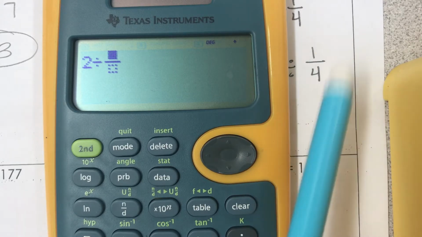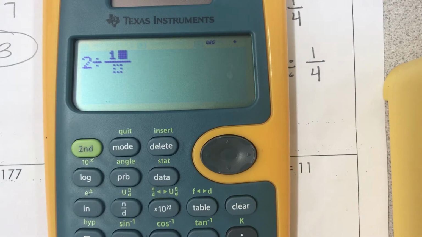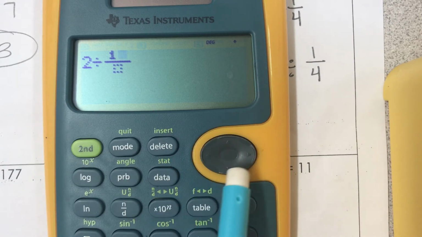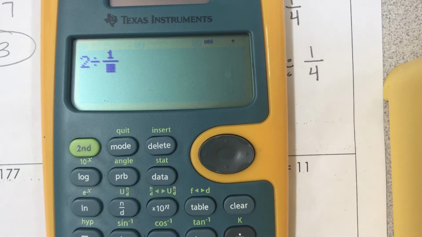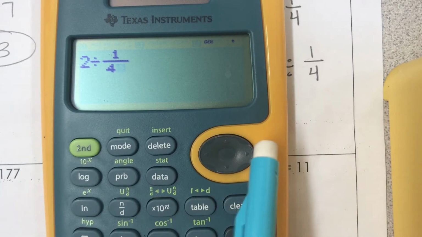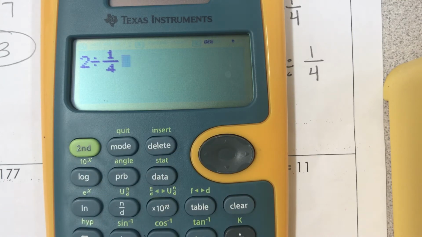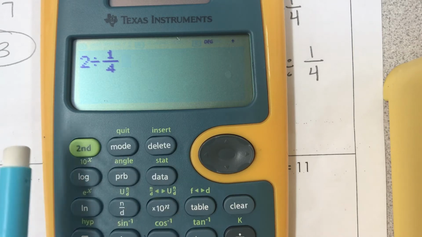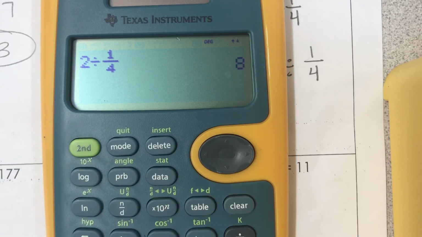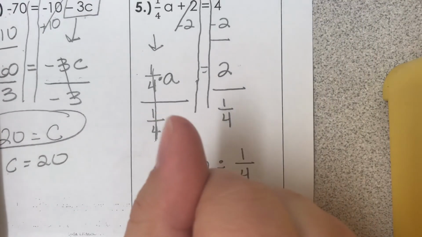My fraction here is 1/4, so I'm going to put a 1 in the numerator, then arrow down, put a 4 in the denominator, and then I like to arrow over so I'm no longer inside of the fraction and I won't mess anything up. So 2 divided by 1/4 gives me an answer of a equals 8.